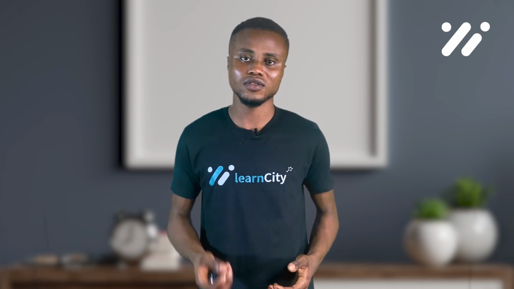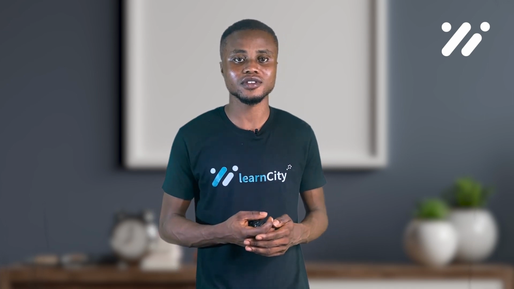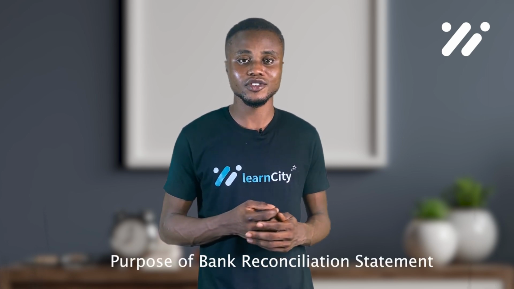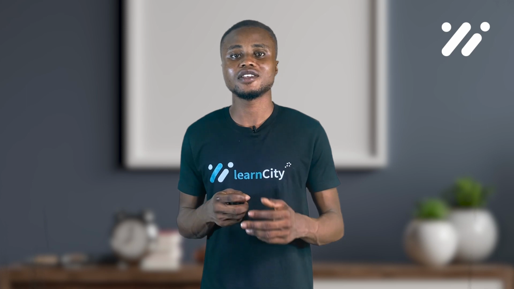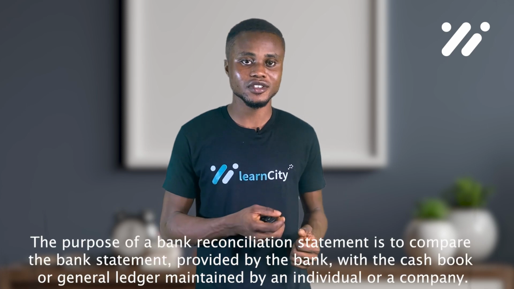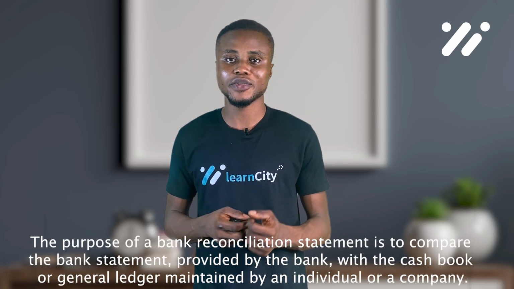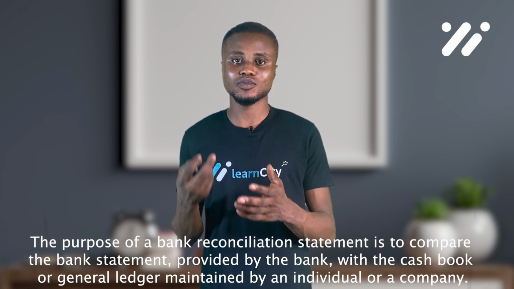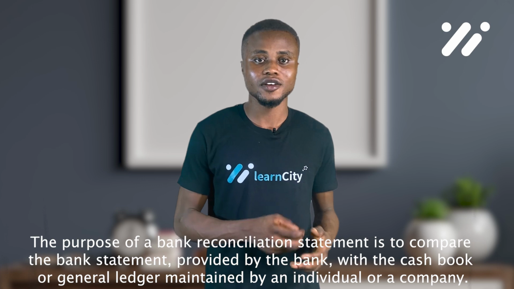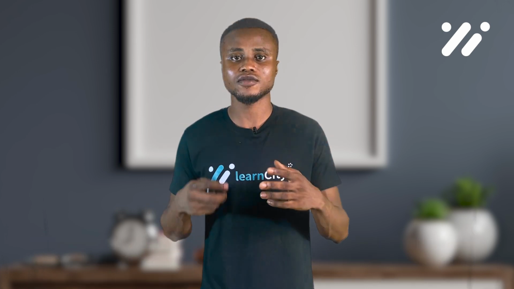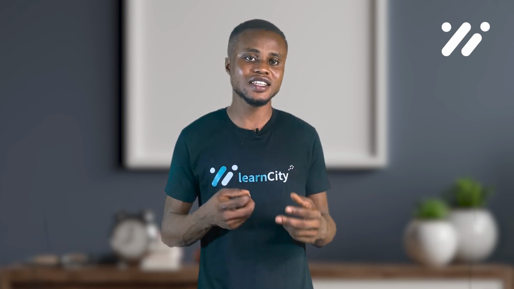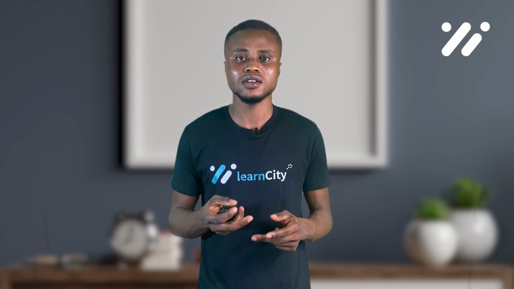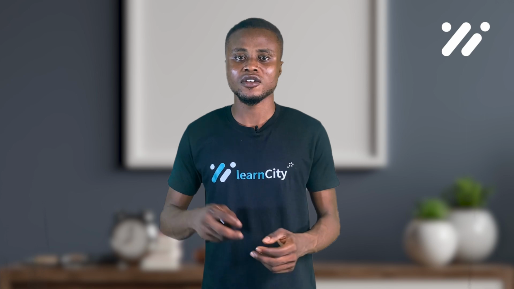Having known the meaning of a bank reconciliation statement, let's talk about the purpose of a bank reconciliation statement. The purpose of a bank reconciliation statement is to compare the bank statement provided by the bank with the cash book or general ledger maintained by an individual or company. It involves identifying and explaining any kind of differences or discrepancies between the two records.